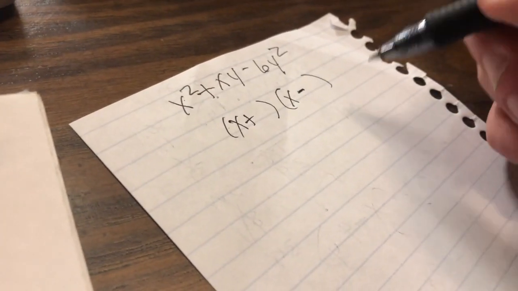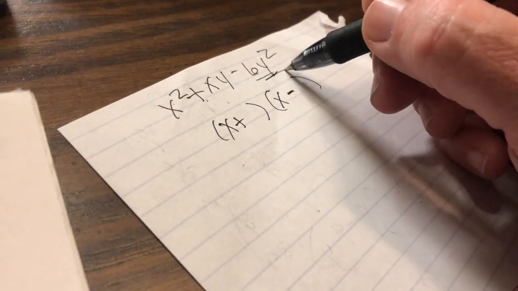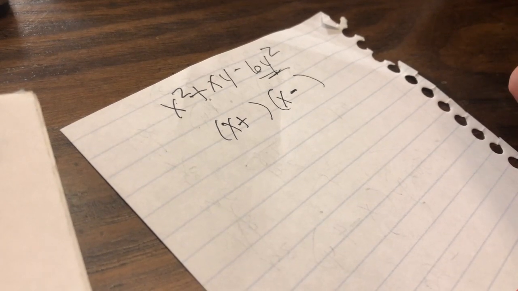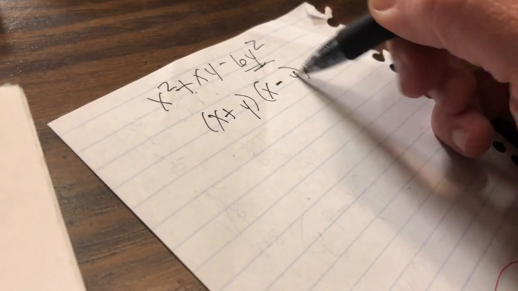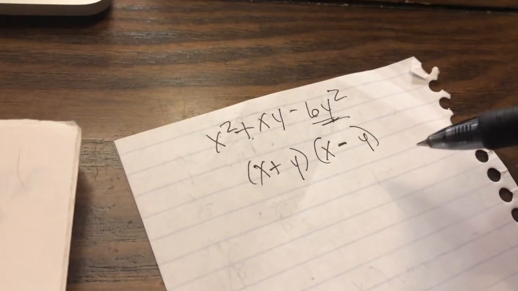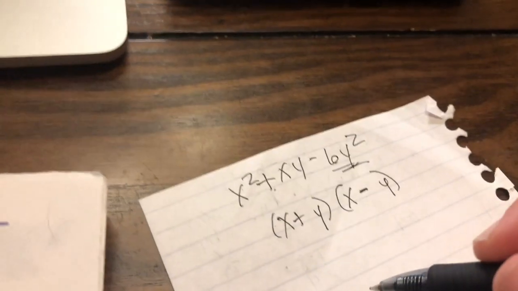Now comes that whole weird part. So we're going to look at it there, and we need 6y squared. So I know my options for 6. Now the y is easy. I'm going to throw the y on both of them. Y times y, of course. My 6 is going to be either 1 times 6, 6 times 1, 2 times 3, or 3 times 2.